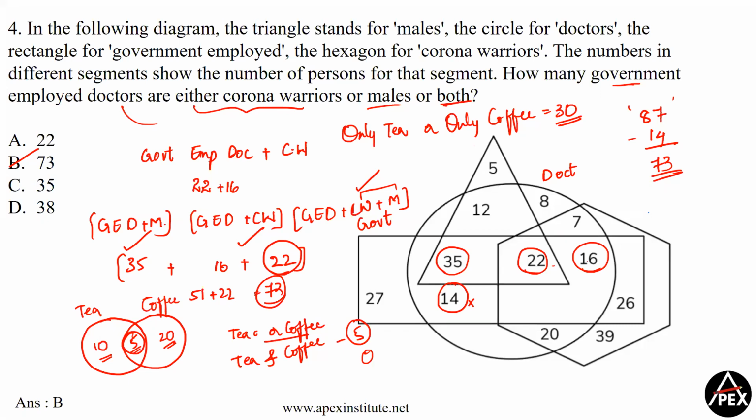Now tell me, who are government employed doctors who are males? 35. Okay, now government employed doctors who are only corona warriors, 16. Now government employed doctors who are corona warriors and males, 22. Clear?